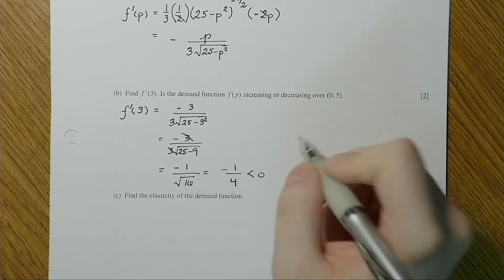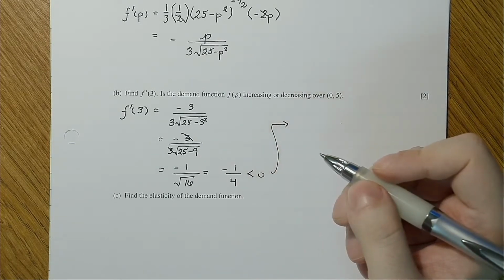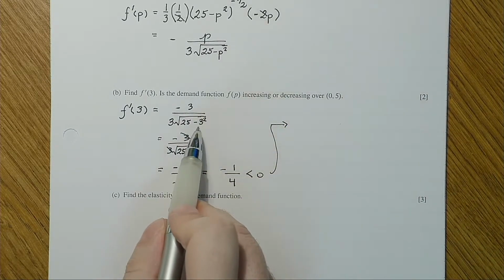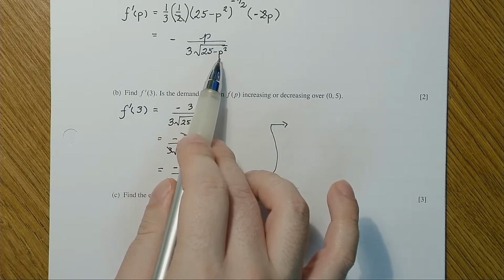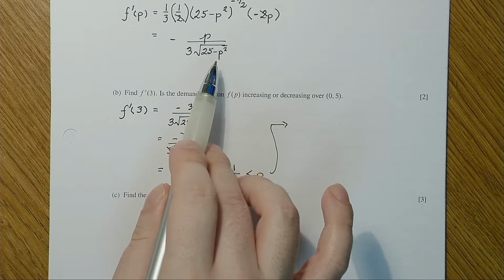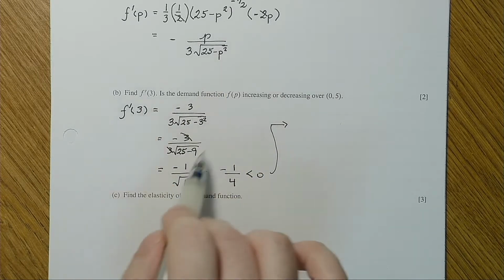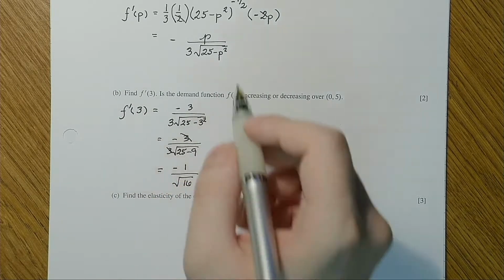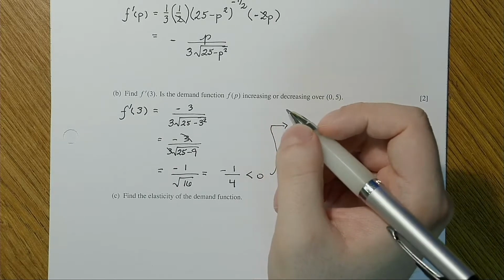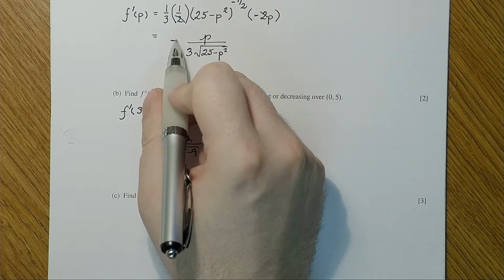That's less than 0. So from this, I can conclude, because between all these values, if I substitute in from 0 all the way to 5, the derivative here is always going to be negative, because here it's going to be positive, and then I get that negative, so that makes it negative.